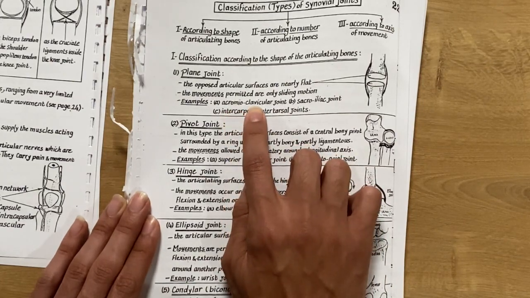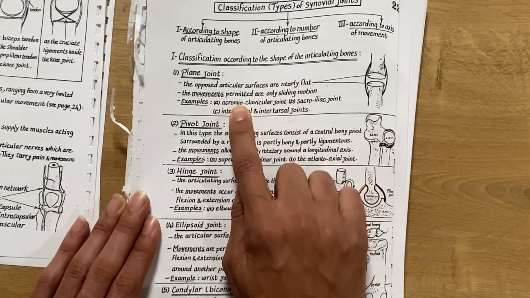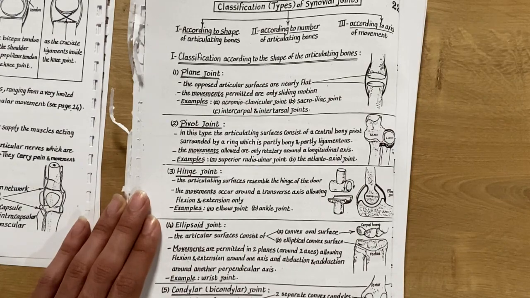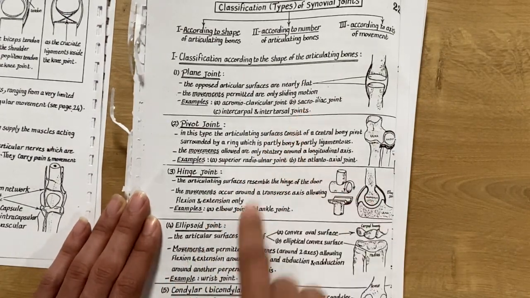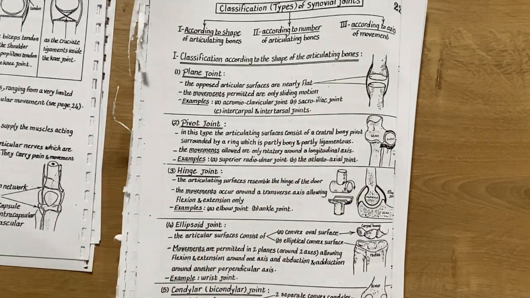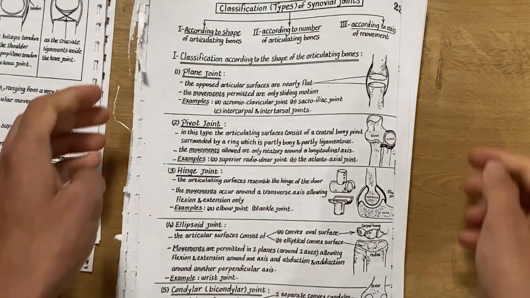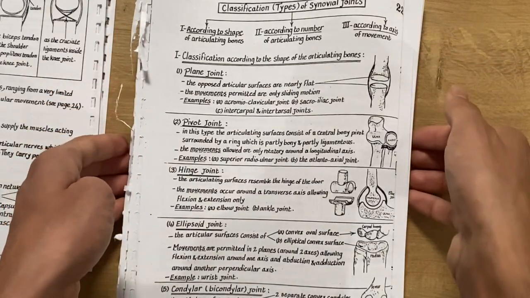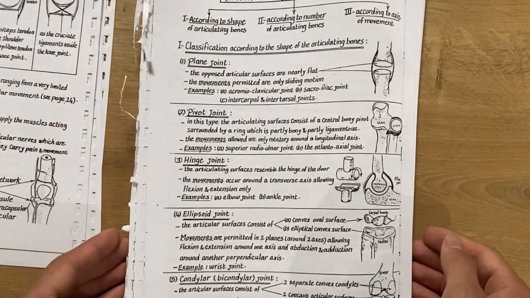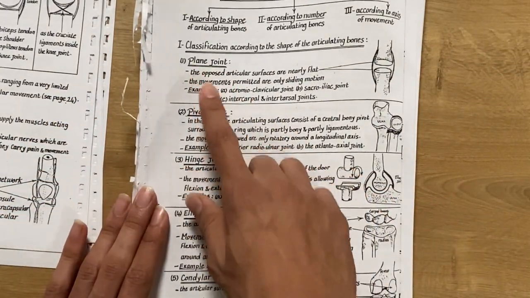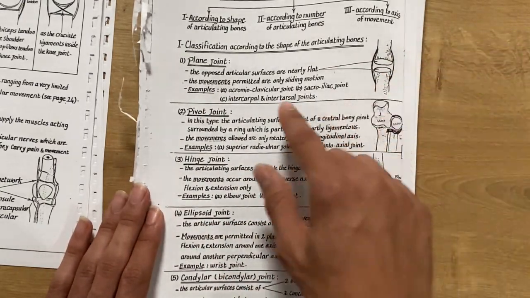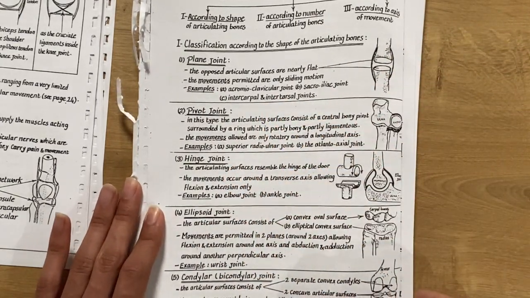Or the acromioclavicular joint between the acromial process and the clavicular process. And then you have finally the sacroiliac joint between the sacrum and the iliac part of the pubic bone. This is the plain joint, so you have to know what it is exactly and maybe 3 examples of each. That's what Siersky likes.